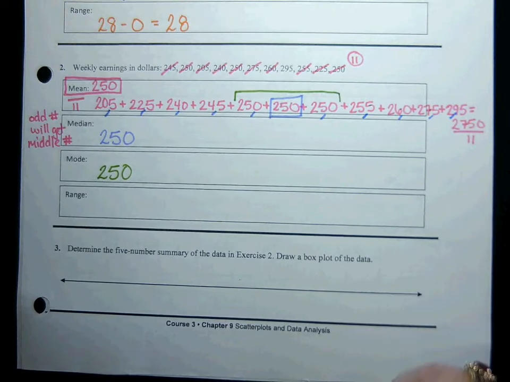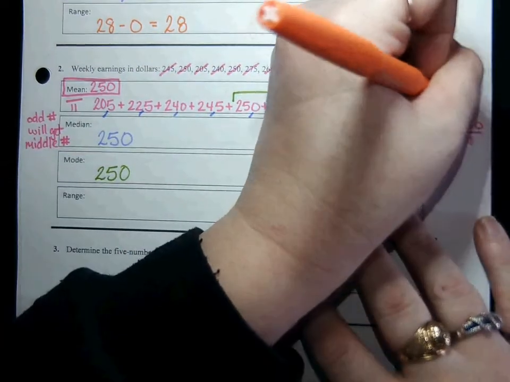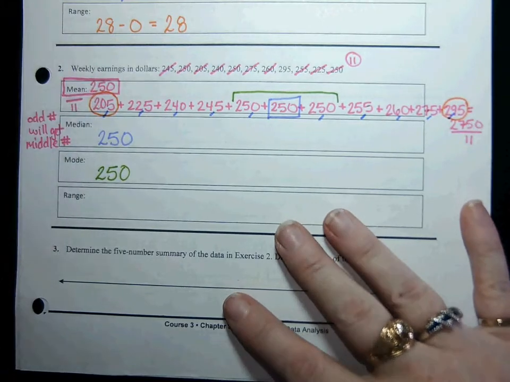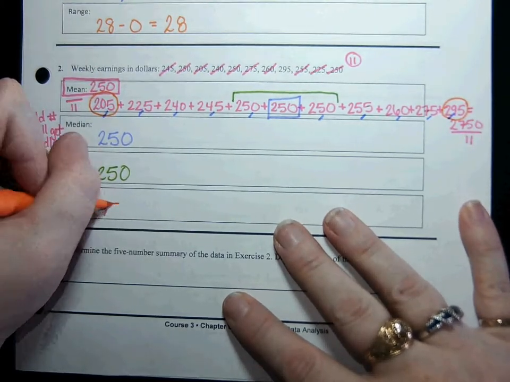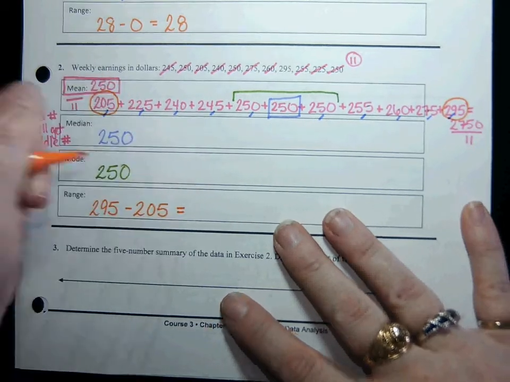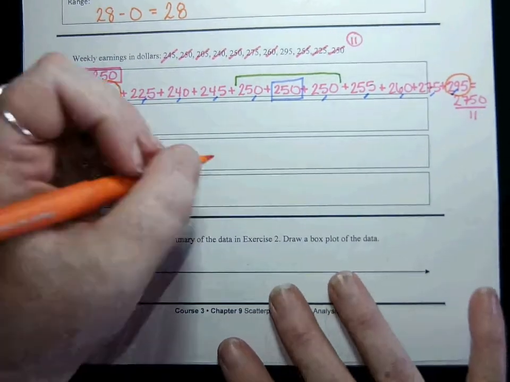And then your range is your maximum number minus your minimum number of your data set. And so 295 minus 205, and you get what? There you go.